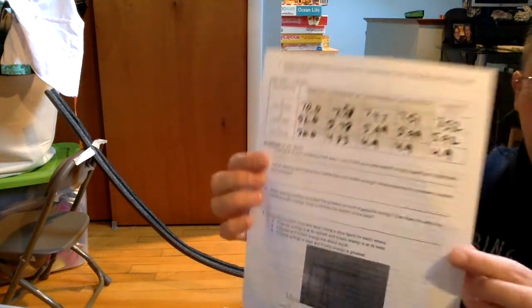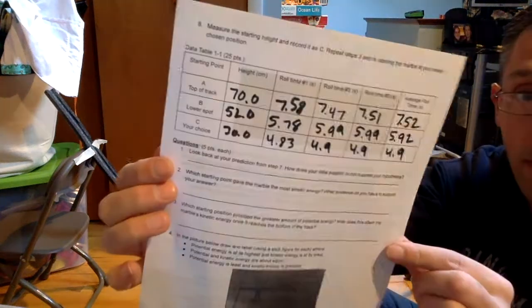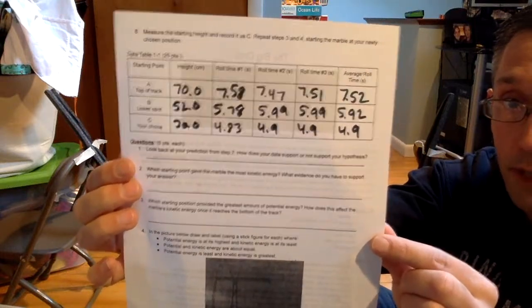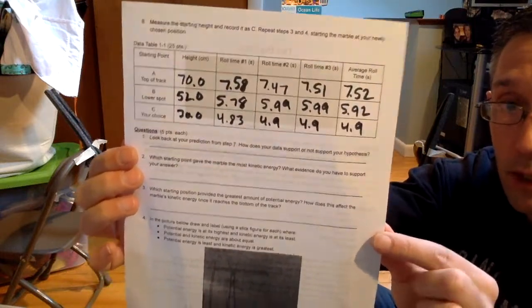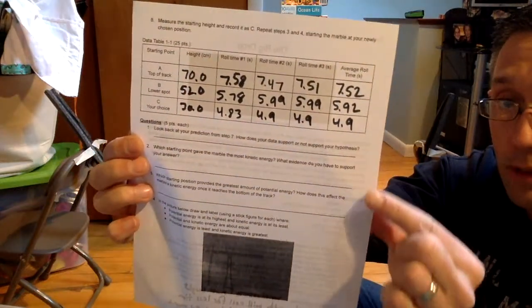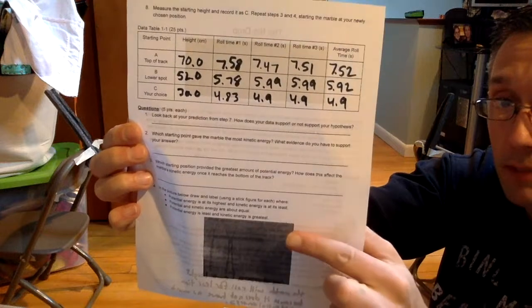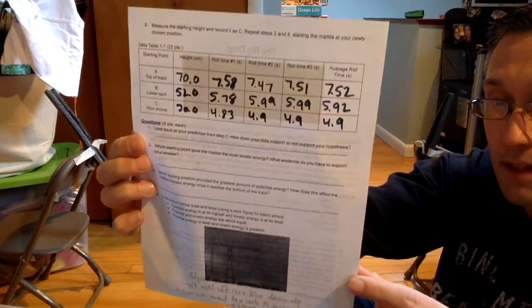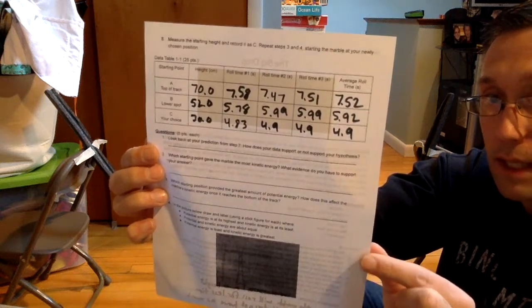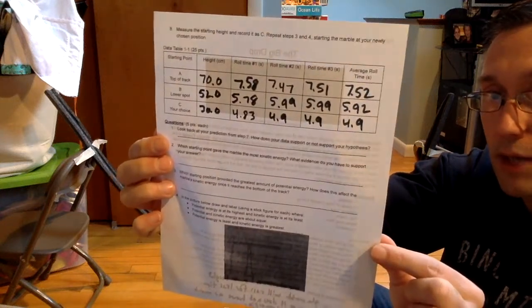We now have all of our data. Make sure that you have it as well. Okay. I'll hold it here for a few seconds, but you can always pause the video. You have some questions down below here. Make sure that you answer them, and especially labeling this diagram here. And think about how we did this lab and how we changed the height of the marble and how long it rolled for based on how we changed the height.